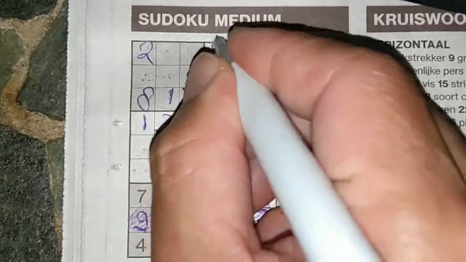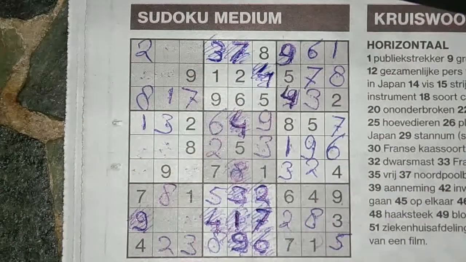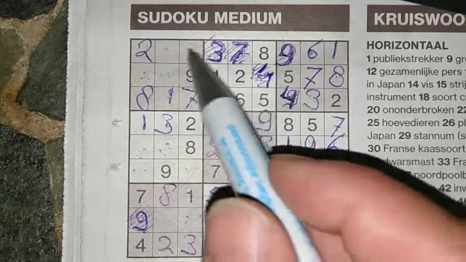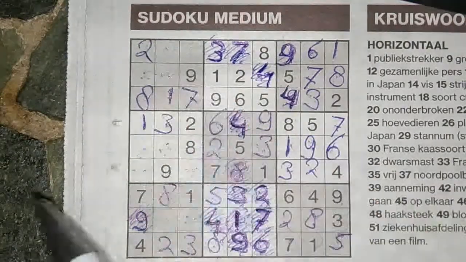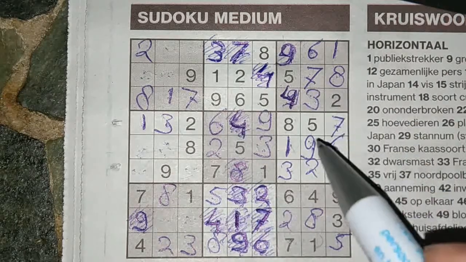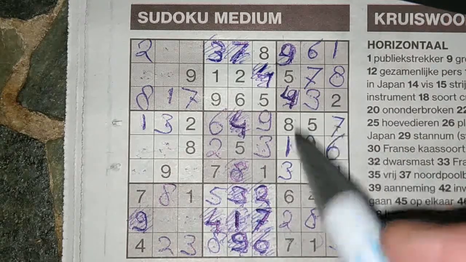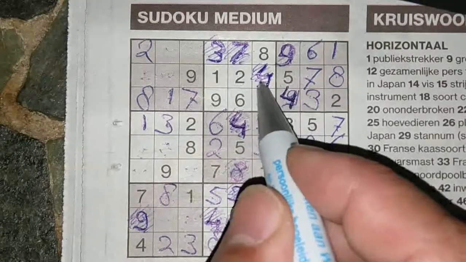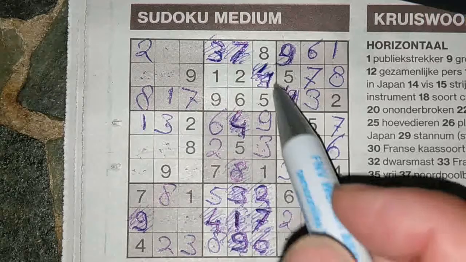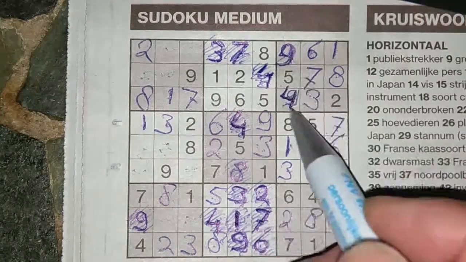3, correct. This big square, 4, 4. So one of these must be a 4. No, this could be a 4. 4, 4. So this could be a 4. This could be a 4.